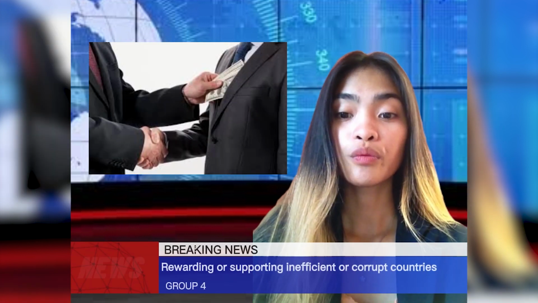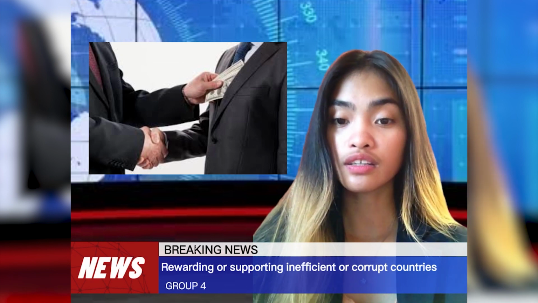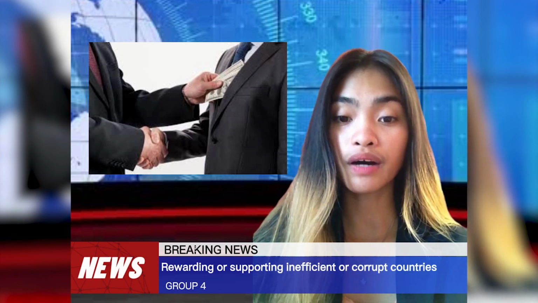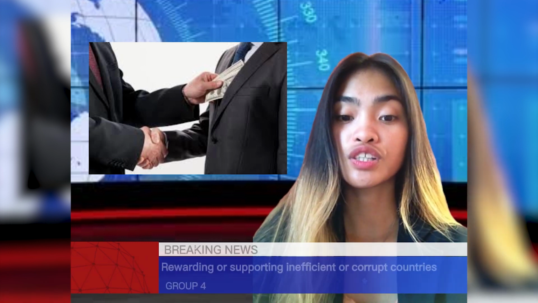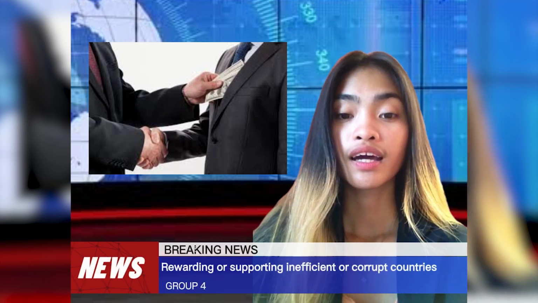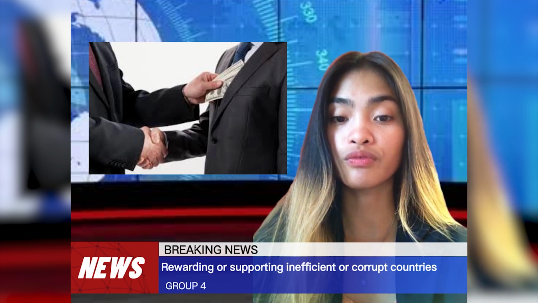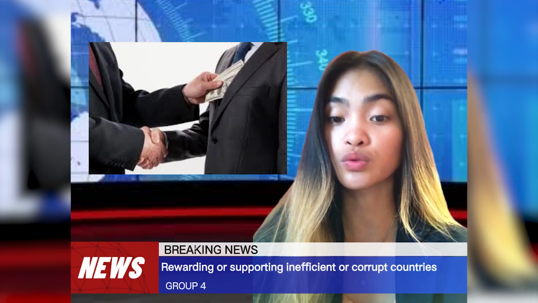Next is rewarding or supporting inefficient or corrupt countries. The World Bank's lending policies often reward macroeconomic policies that are inefficient in the underdeveloped world. This allows inefficient nations to avoid the types of fundamental reform that would, in the long run, end poverty.